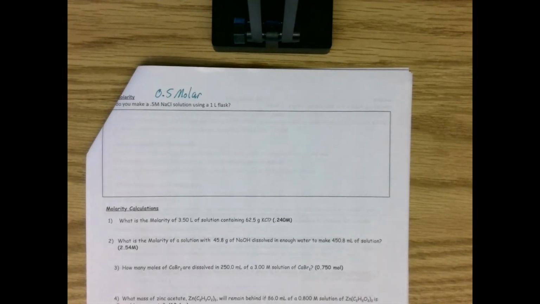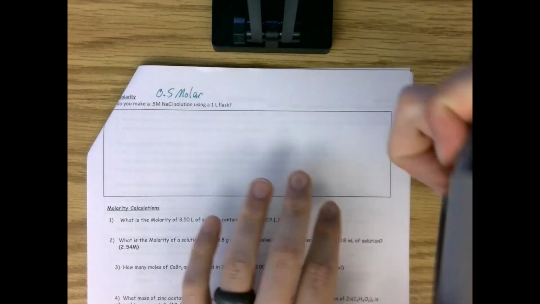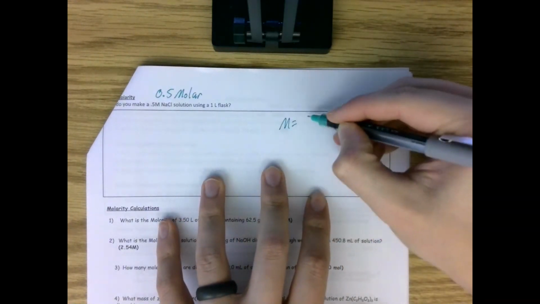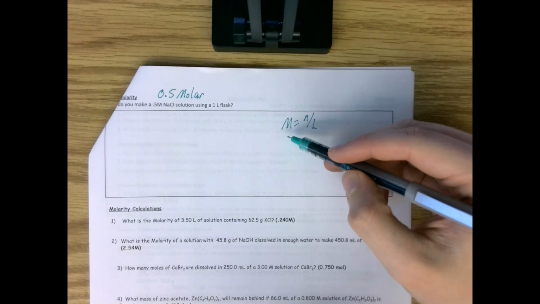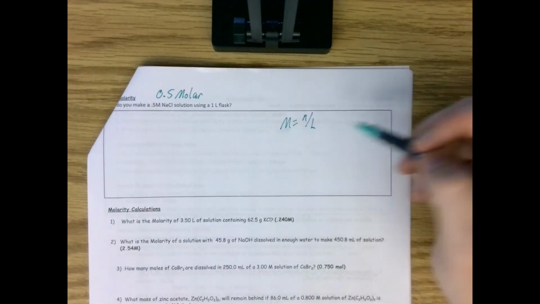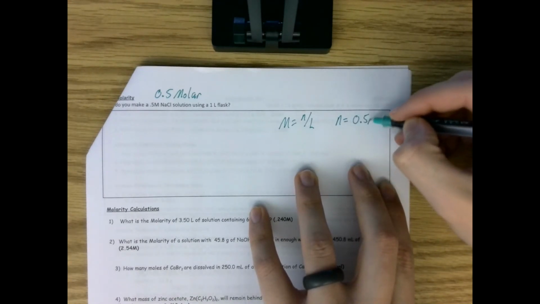So the first step I've got to do is to figure out what? Why do I need the molar mass of sodium chloride? I need to find the number of moles of sodium chloride I need first, right? So what is my formula for molarity? Number of moles divided by liters. Do I have the number of moles? No. Do I have the molarity? Do I have the liters? Yes, so can I find the number of moles? So n equals 0.5 moles.